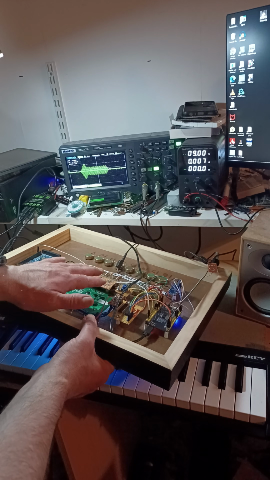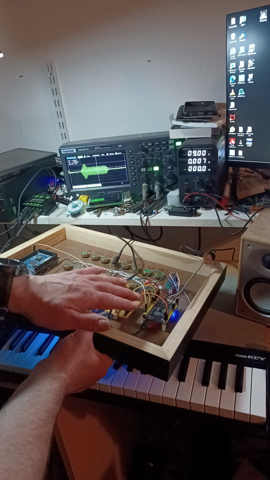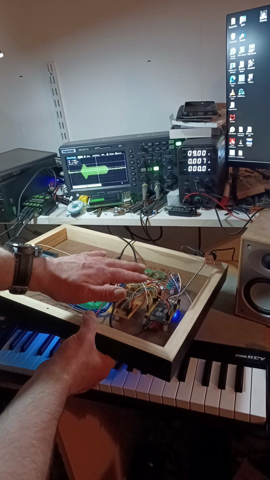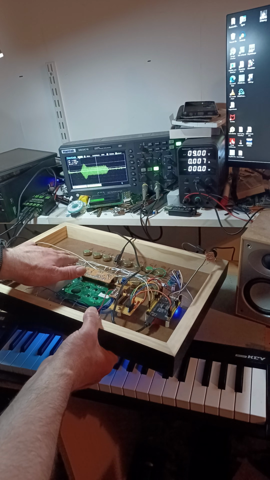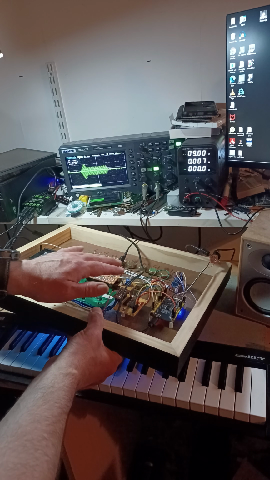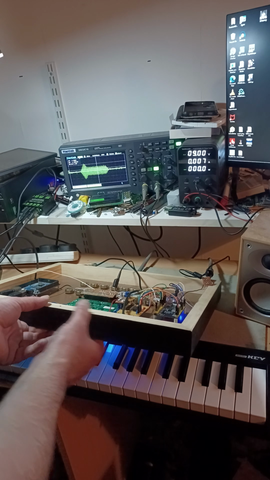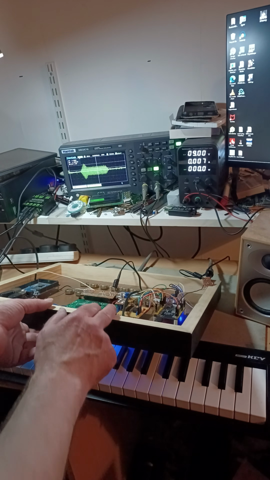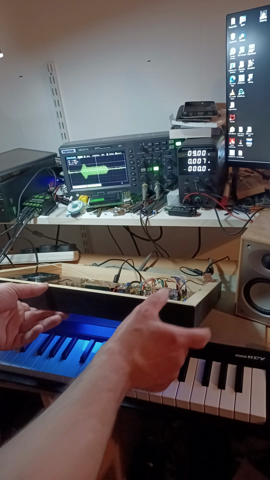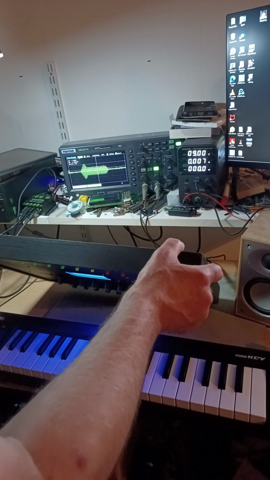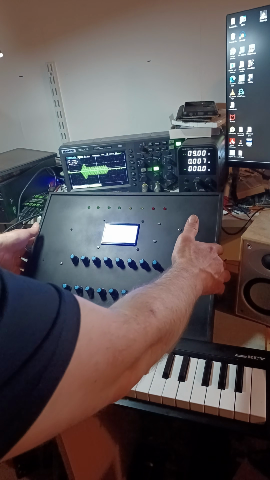I have 8 pots wired in to a multiplexer. The STM32 scans the mux and reads the potentiometers one by one. And I have 8 LEDs on the top, driven by an 8-bit shift register. I also have an LCD, but I haven't done anything with that yet.